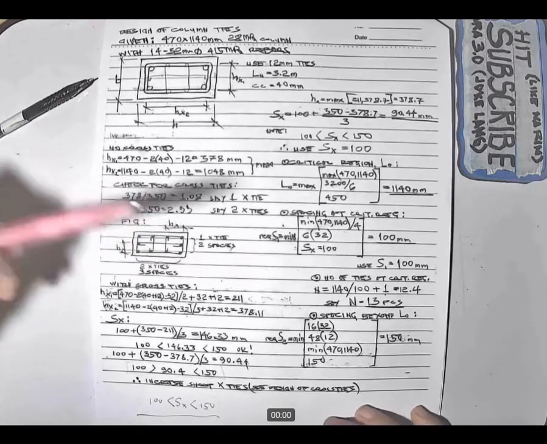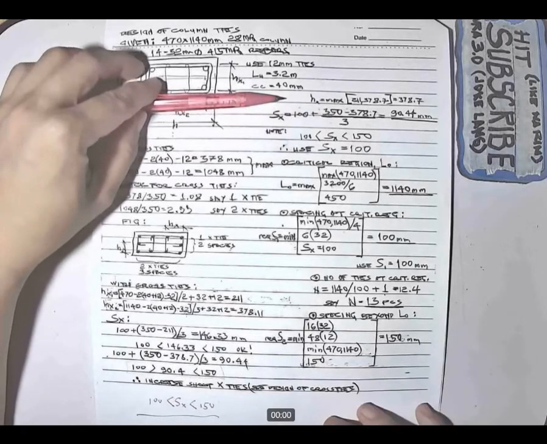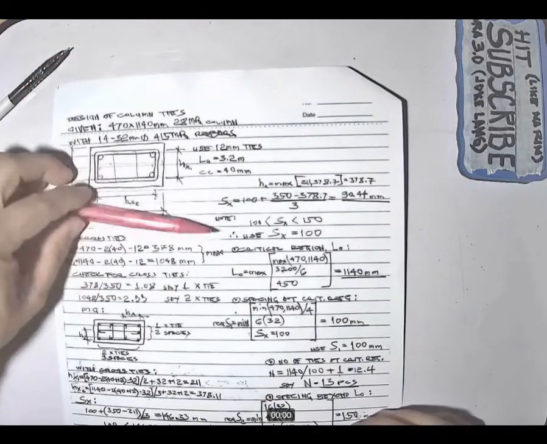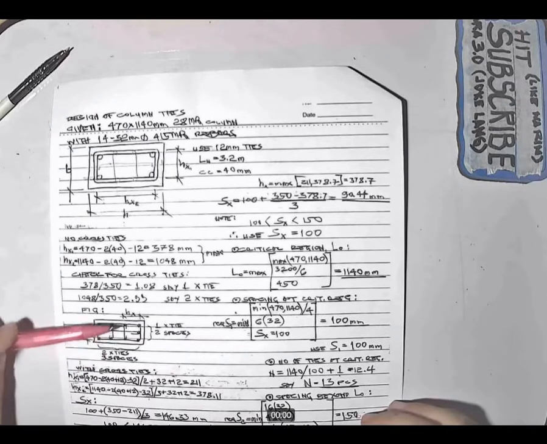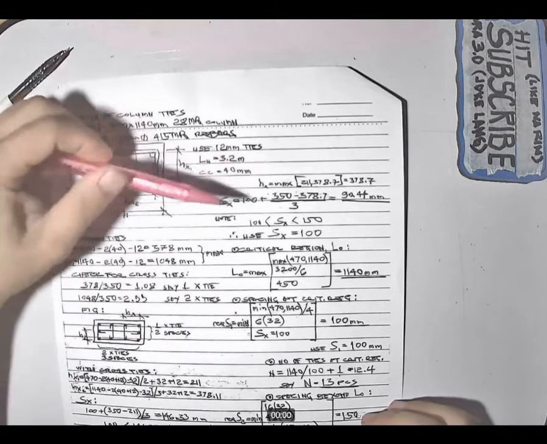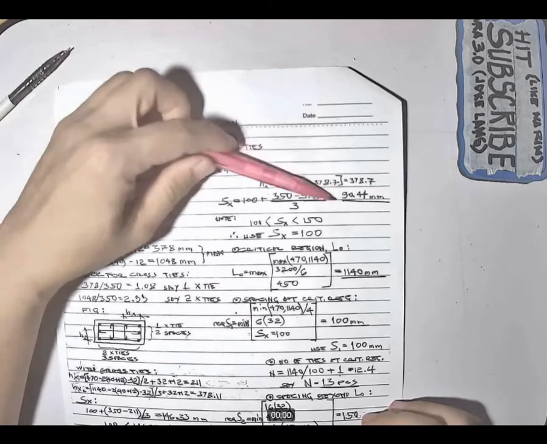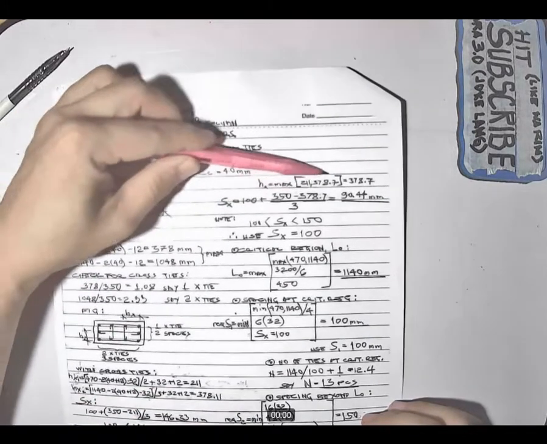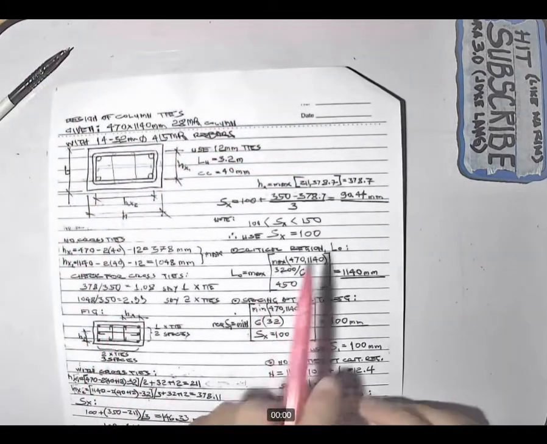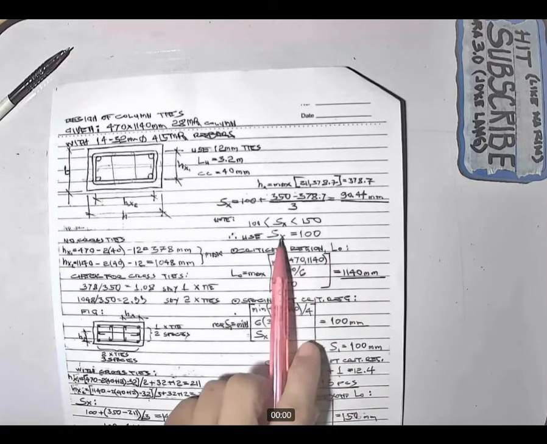Okay? Next is, let's try this one. Assuming we will use 2 cross ties. So, your SX here would be 90.44. This time, we chose the maximum among the 2. So, SX is 90.44.